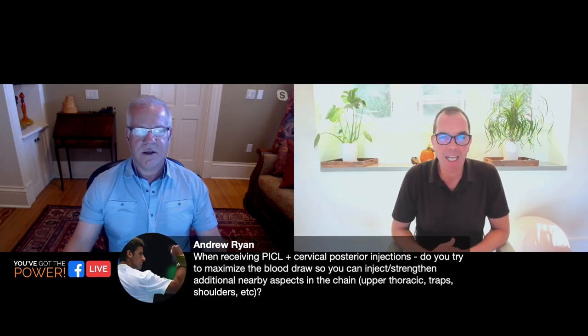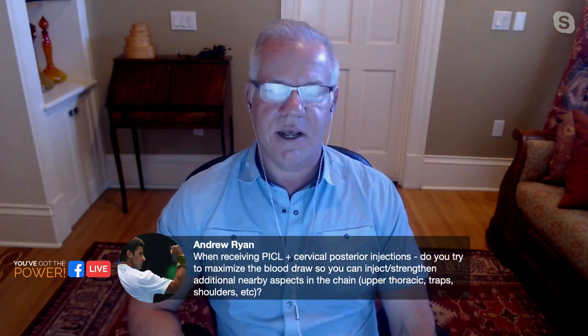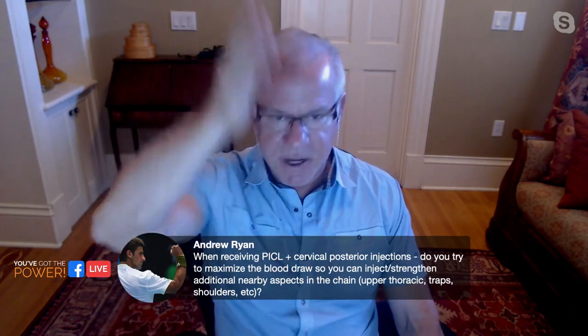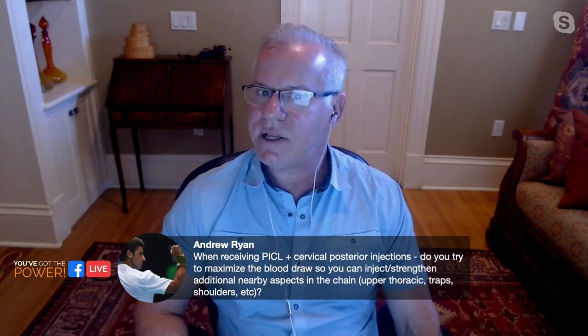When receiving PICL plus cervical posterior injections, do you try to maximize the blood draw so you can inject, strengthen additional nearby aspects in the chain, upper thoracics, traps, shoulders, etc.? Yeah, that depends heavily on the patient, what else gets injected. But realize that it's pretty standard in all PICLs to inject the C0 through C7 supraspinous, interspinous ligaments. And yes, we can inject lots of other areas, but again, that depends on the patient.